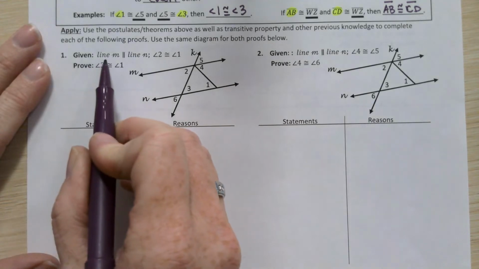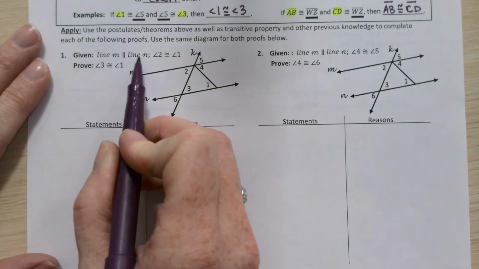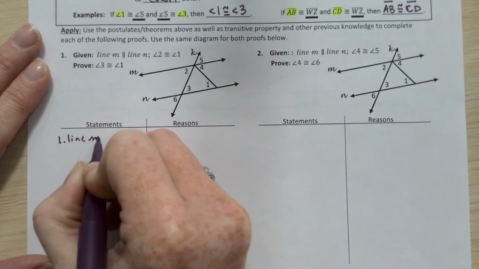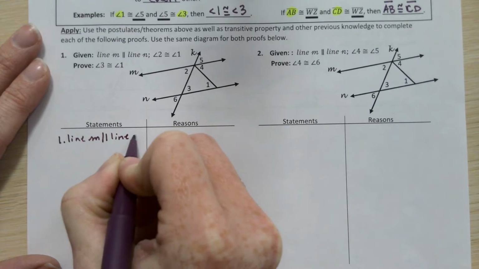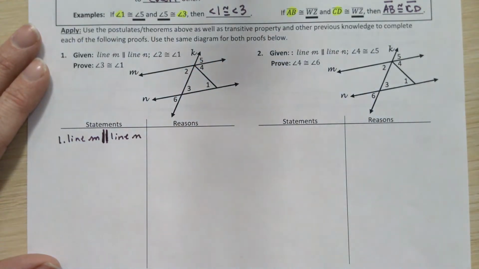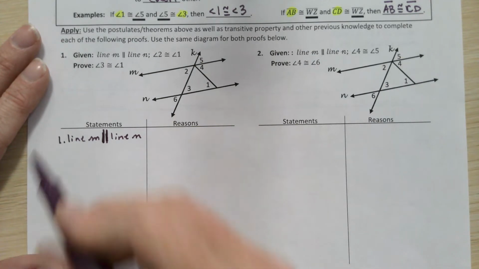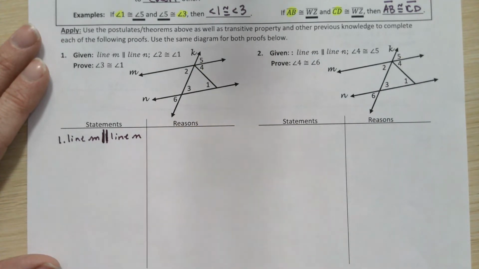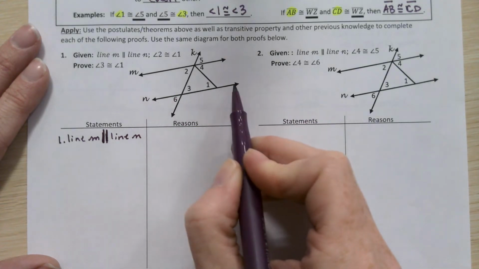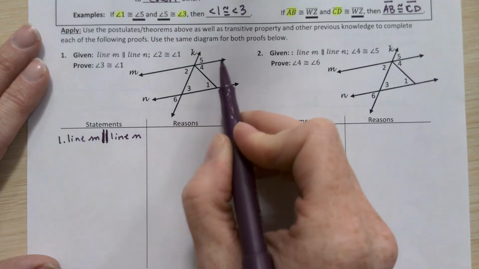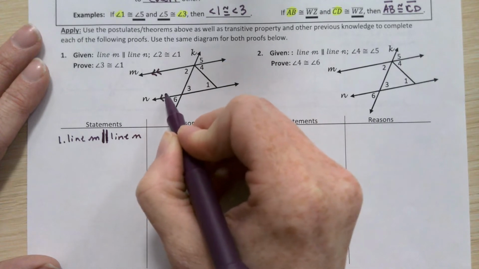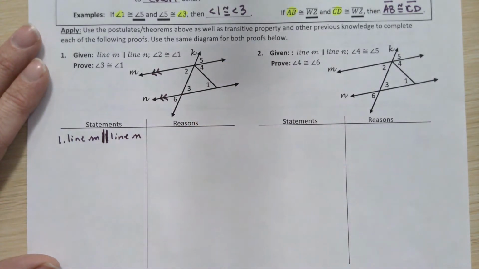So as I read through, line M is parallel to line N. We know that every given is going to end up written into our proof. So I'm just going to copy it. It looks a little bit weird sometimes, so if you make those parallel symbols a little bit taller than your L's, that helps. Or some people use a cursive L to make it pop up a little bit better. If I go over to my picture, I don't really see any evidence on the picture that line M is parallel to line N. So I'm going to go ahead and add those little flags that we know should be there when lines are parallel.